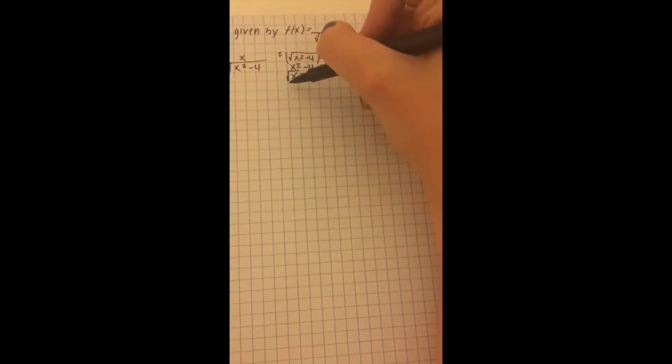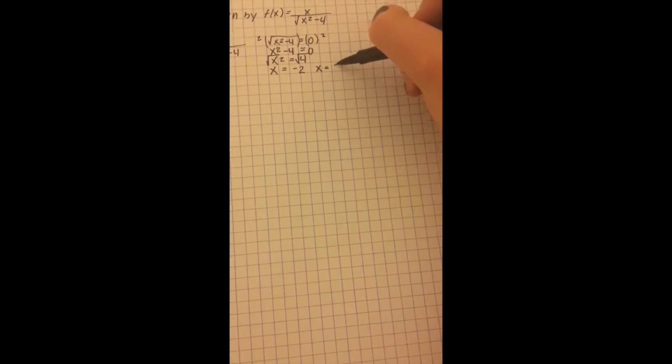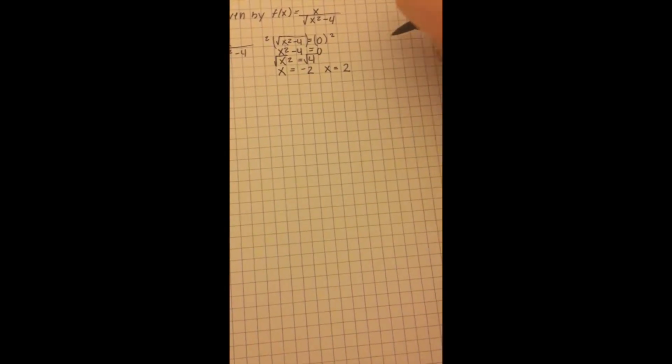To remove the radical sign from the left side of the equation, we will square both sides. This will remove the radical sign and leave the other side of the equation unchanged, and 0 times itself is 0. We will then isolate the variable by adding 4 to both sides of the equation, and to find the value of x, we will take the square roots of both sides. Since we are inserting the square roots ourselves, it is understood that it will yield both a positive and a negative root.